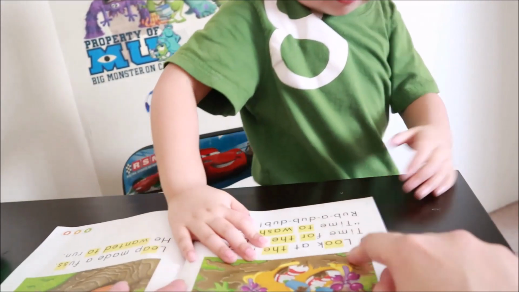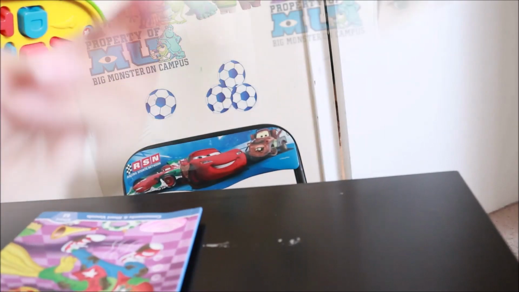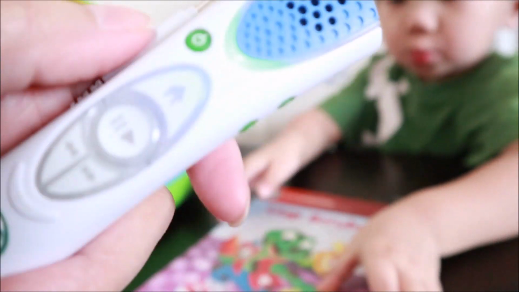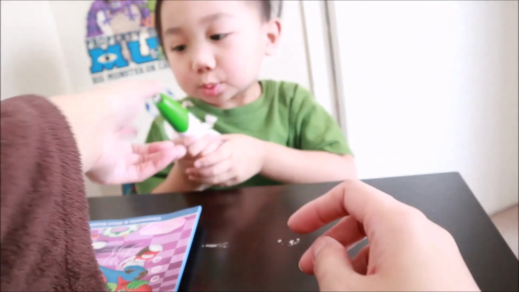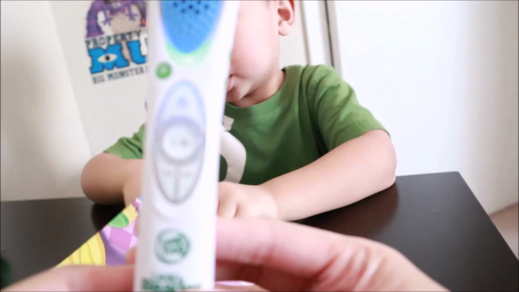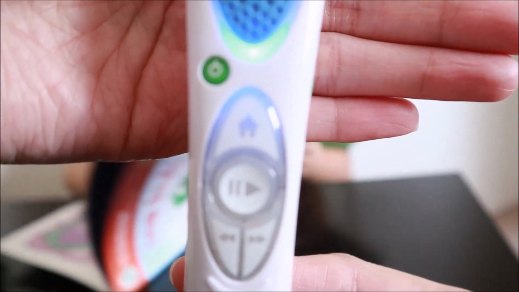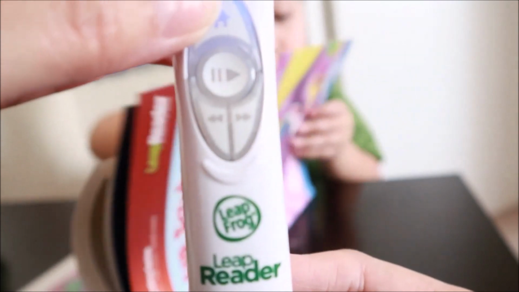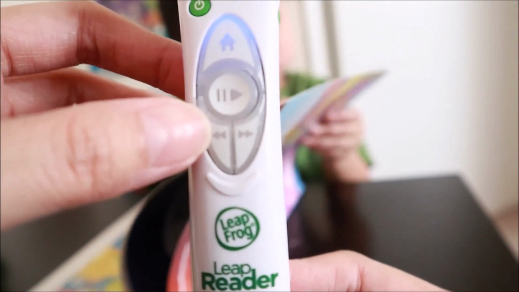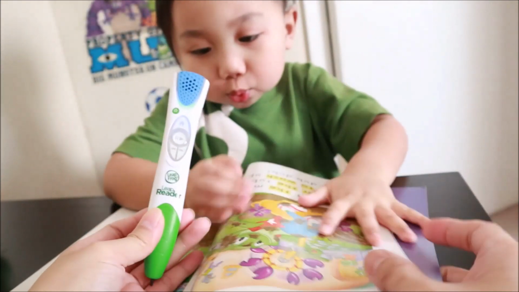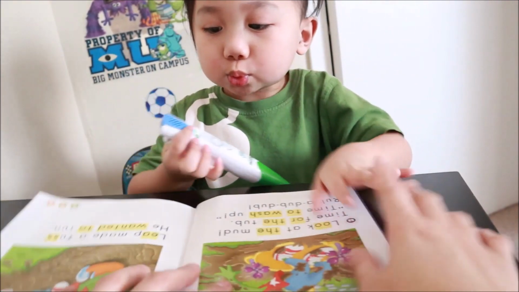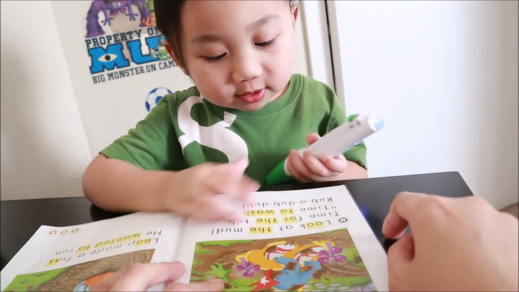Okay. For the first page. You need the pen? By the way, it has a charger. It's a USB charger, and then you can plug it in right here. So you don't need to worry about the batteries. Yeah, you have to charge it. It's low battery. So here's the pen. There is the power button, the home button, play and pause, rewind and forward. Okay, here. So Raeden will read this book using the pen. Okay, read it now. Slowly, please.